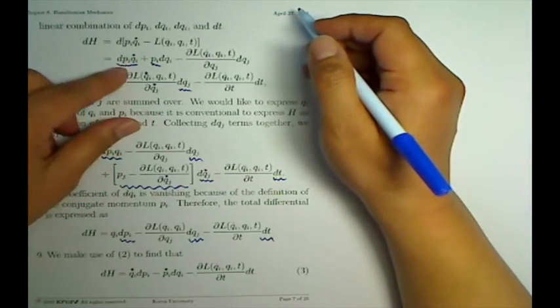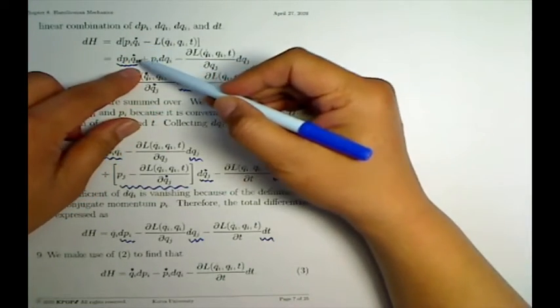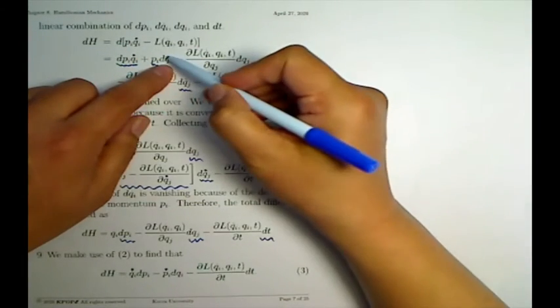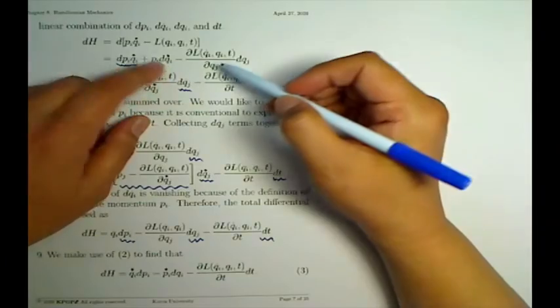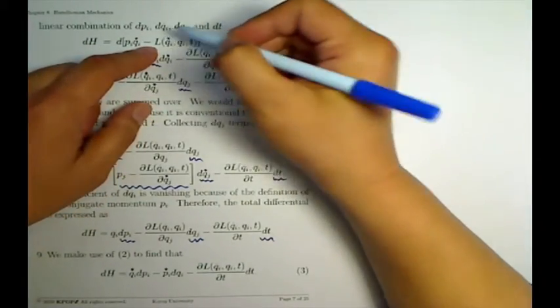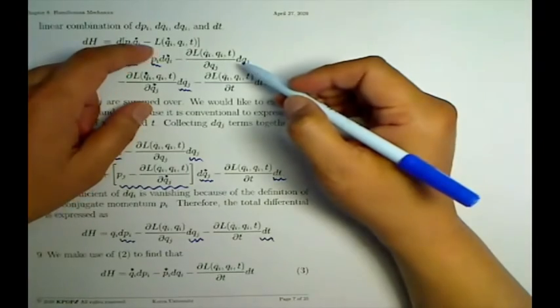So dpi qi dot, pi dqi dot. And Lagrangian depends on q, q dot, and perhaps t.